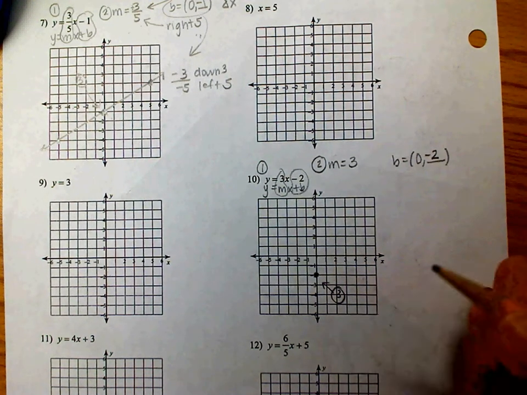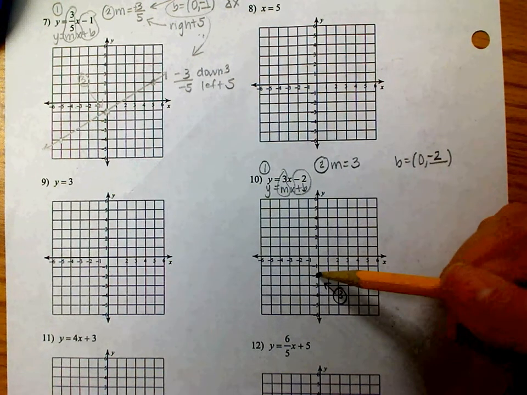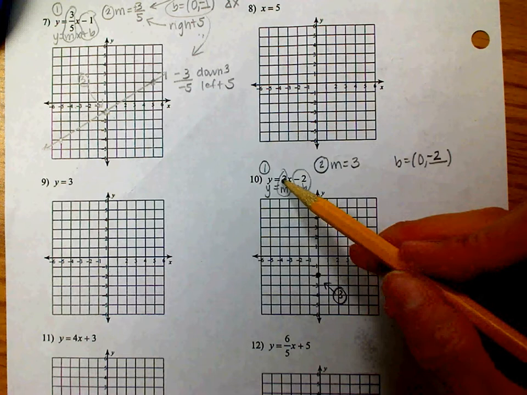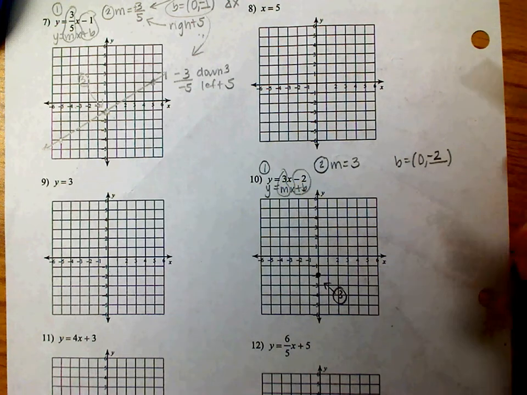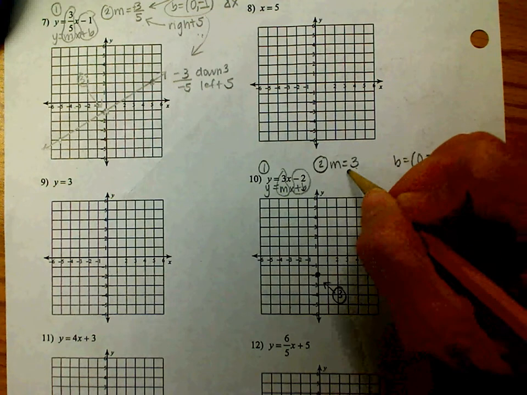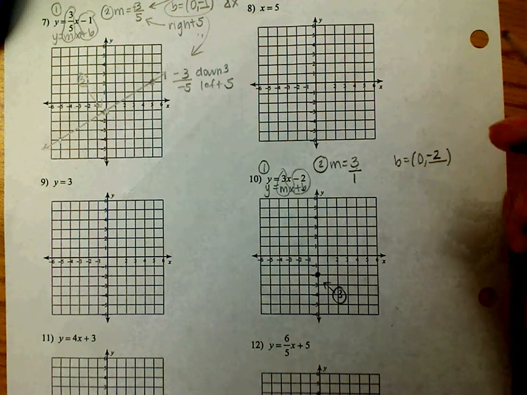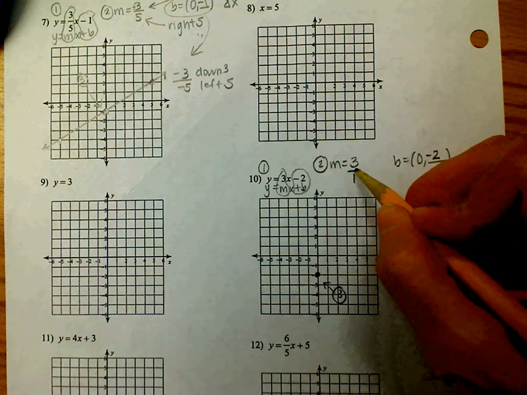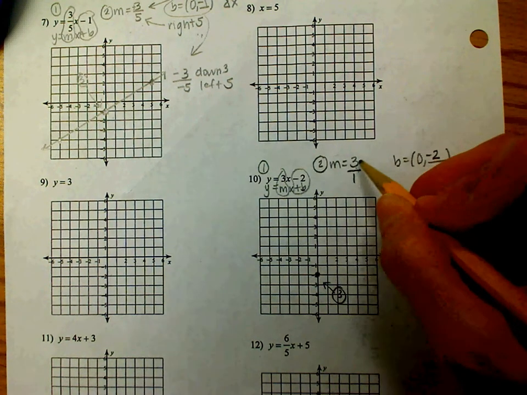And then I need to use my slope to create more points here. I can tell it's going to be a positive slope, okay, because of the positive number here. But the question is, how steep is the slope? So I'm going to go to 3. I'm going to put a 1 underneath it because that keeps it the same, but also shows me the unit rate, you know. This is your change in y and this is your change in x.